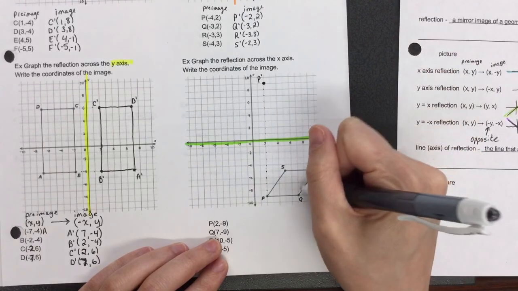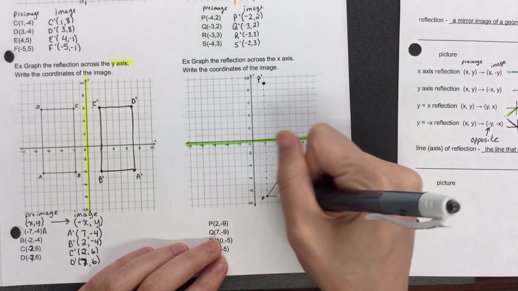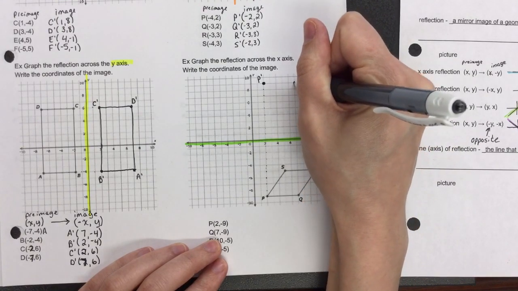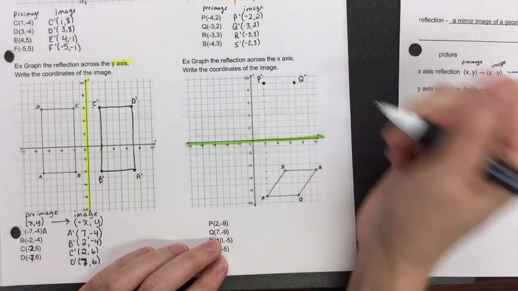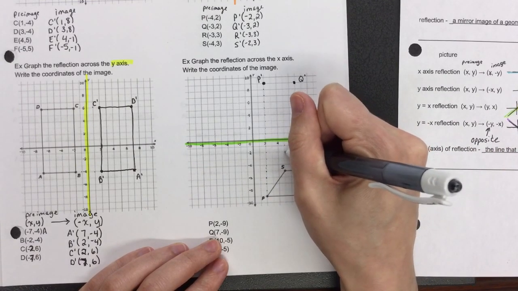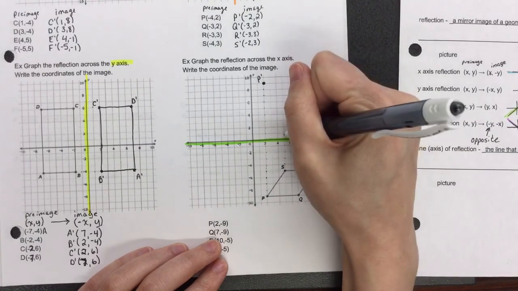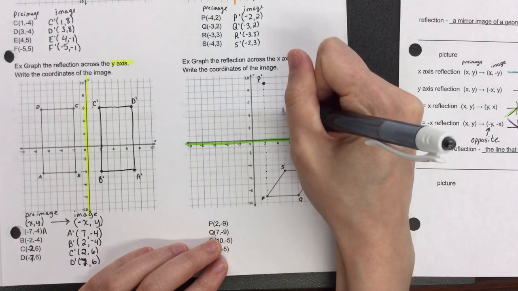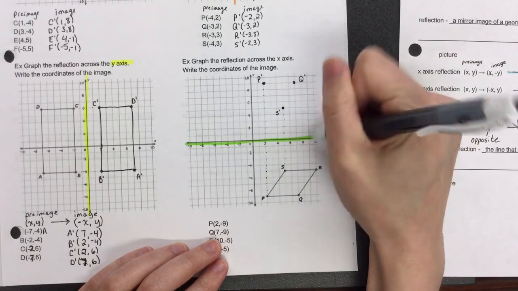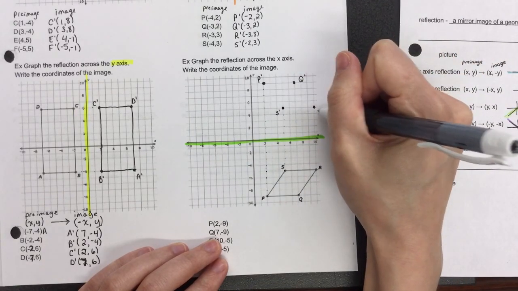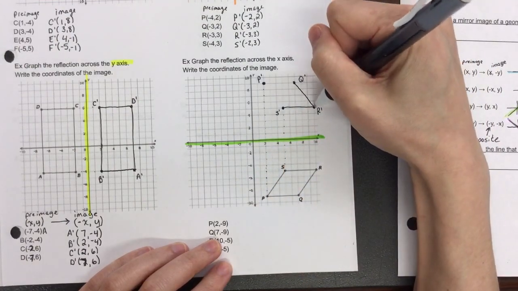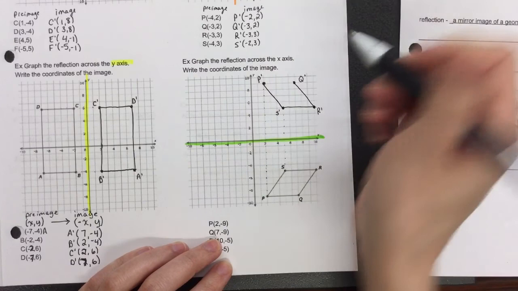So next we'll do Q. Q is horizontal with that one, so it's also going to be 9 away, so it's going to be 9 away above. Q prime goes there. Looking at S, S is 5 away from the line, so it's going to be 5 away from the line above. So there's our S prime. And then R is also going to be 5 away, so there's our R prime. So there's our reflection across the x-axis.